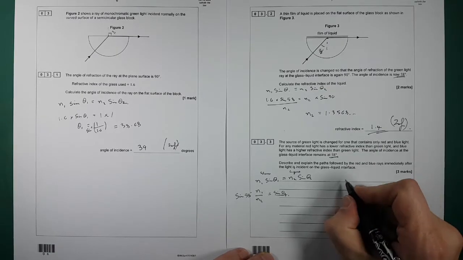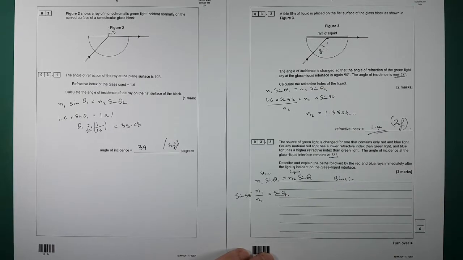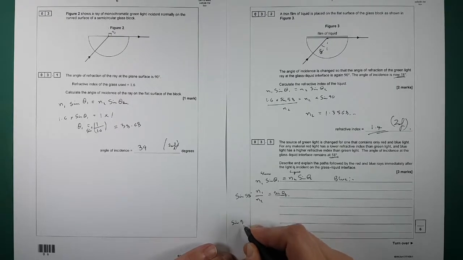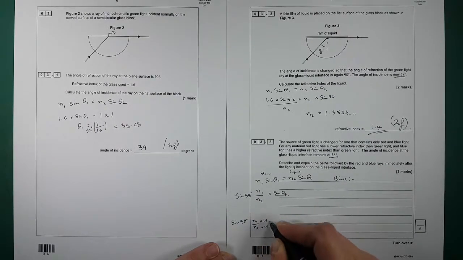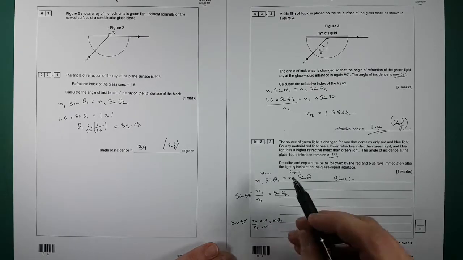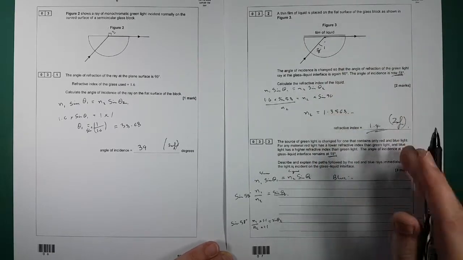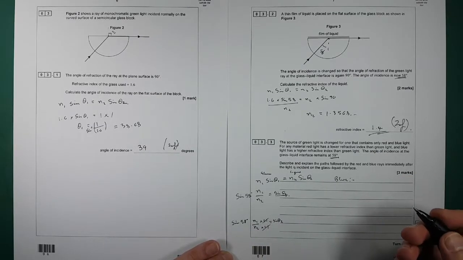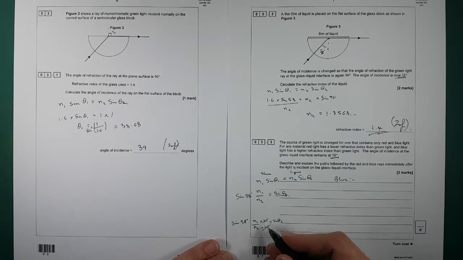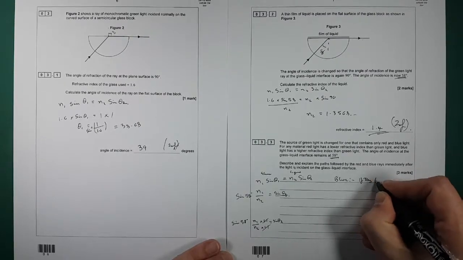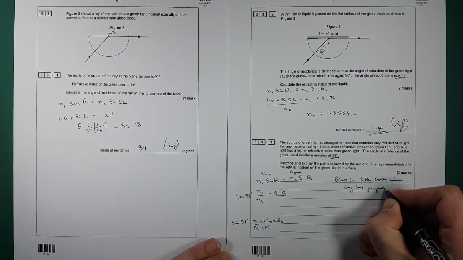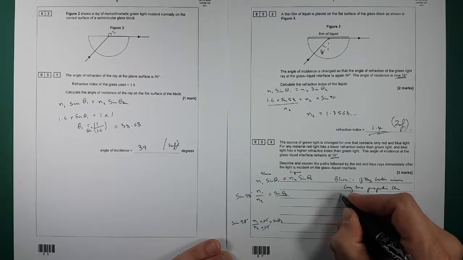So let's do blue light first. So we'll do for blue. Well, what happens? Well, if they both increase by the same amount, so let's say they both increased by 10%, so this refractive index here and this refractive index here are both increased by 10%, then those two will cancel and we'll get exactly the same thing happening. That's not what will happen, but we don't know how much they increase by. So blue, if they both increase by the same proportion, then it is exactly the same.